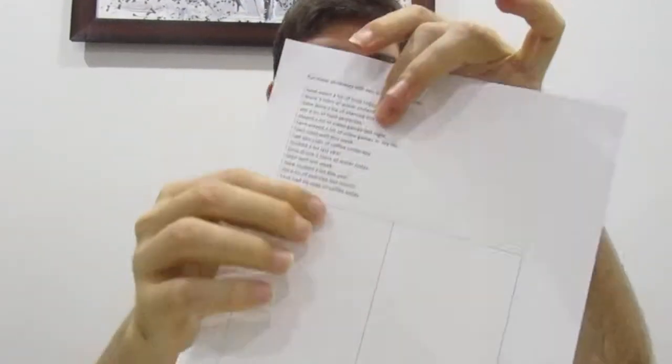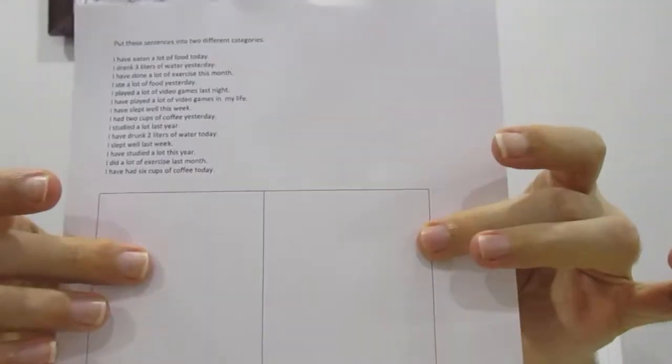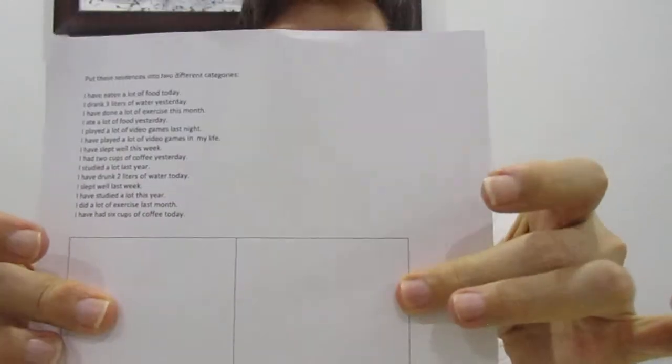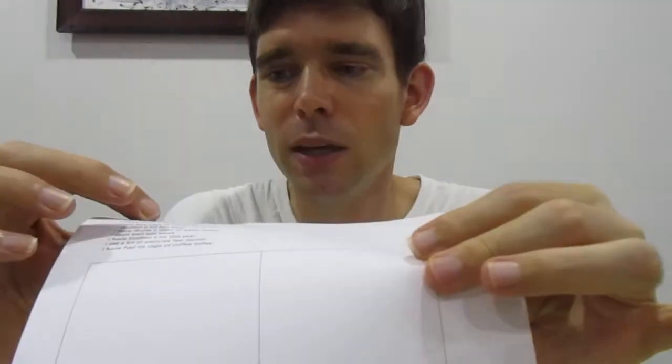Okay, next one is a sorting activity. This one's not so exciting on the face of it, but it's a classic. You give them a bunch of sentences. They have to sort them into two categories. Traditionally, you don't tell them what the categories are, so it's kind of a noticing activity.